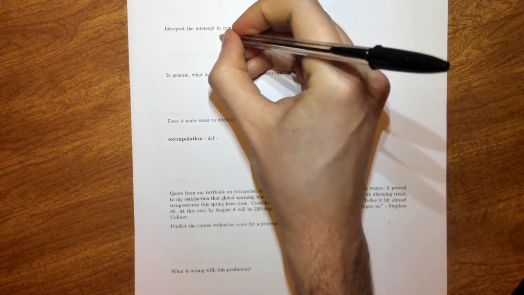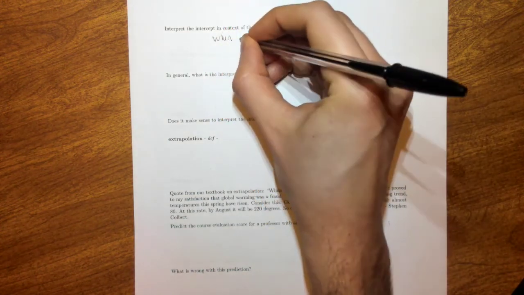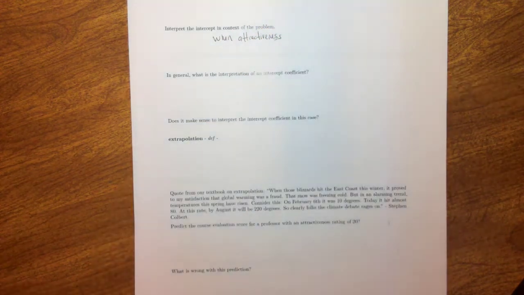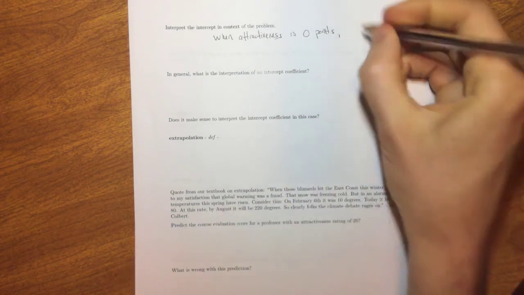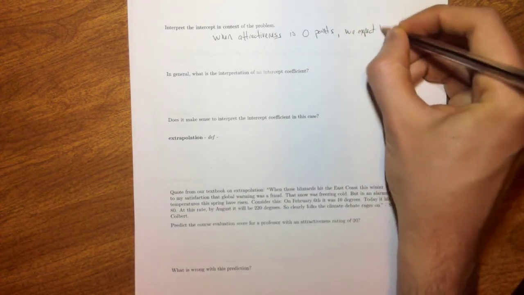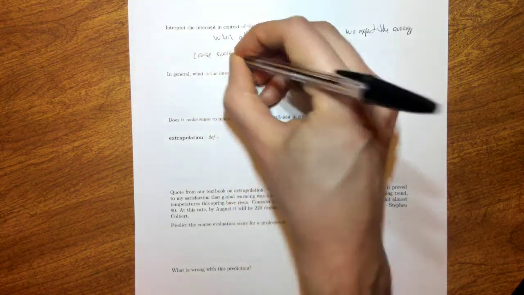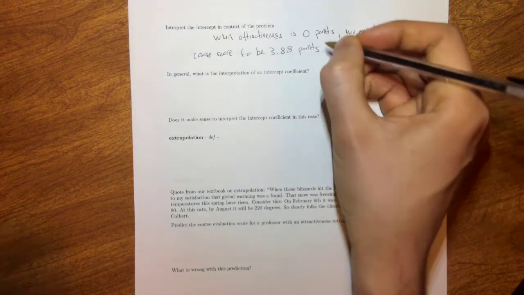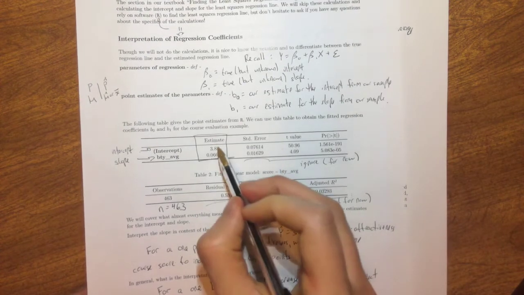So our intercept is going to be something like this. We said that it was the value that we expect for y when x is 0. So I'm going to say, when attractiveness is 0 points, what do we expect y to be? In this case, y is course score, so we expect the average course score to be 3.88 points, where I'm just grabbing 3.88 from this equation, or from here, or from here.